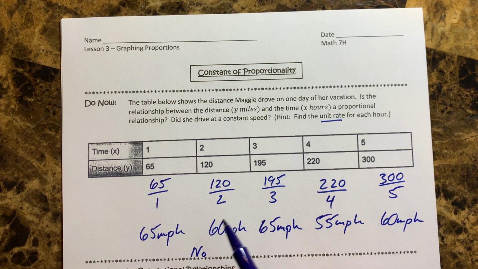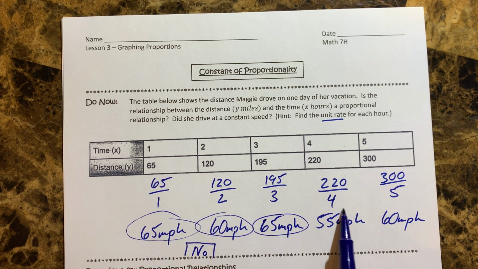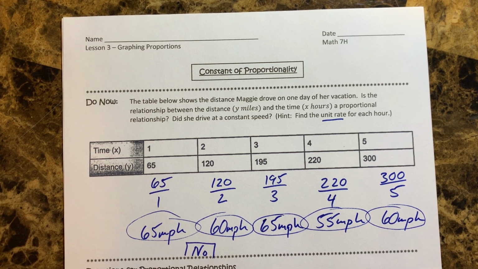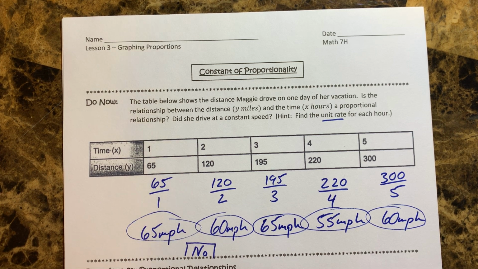The reason we can tell, if we wanted to support our answer, especially if I had said explain why, is that all of these unit rates were not the same. If it was supposed to be proportional, or it was supposed to be a constant speed, they all would have been the same value, completing those divisions. So when we divide two items, a y divided by an x, we can end up creating a proportionality if all of those numbers end up being the same. In this case, we don't.